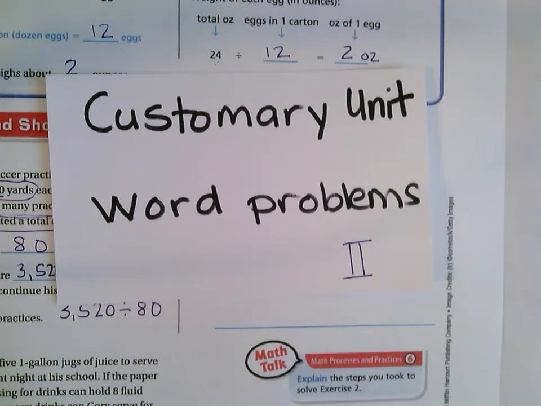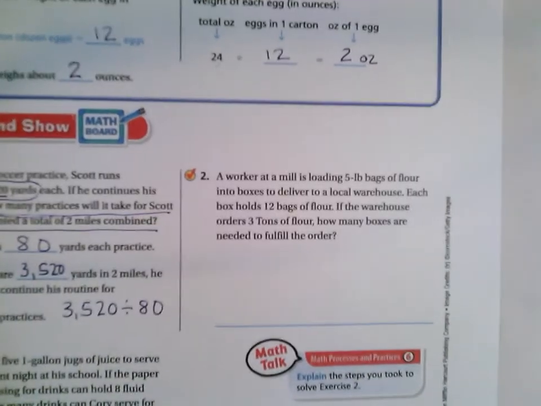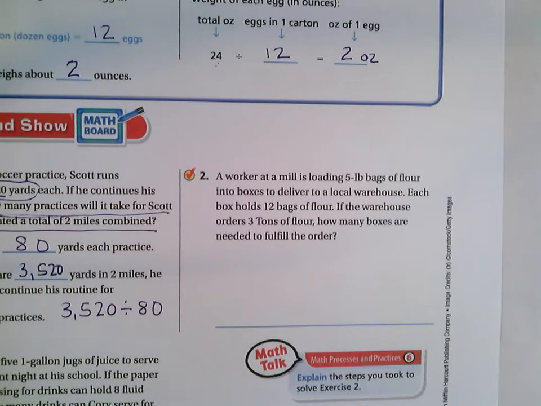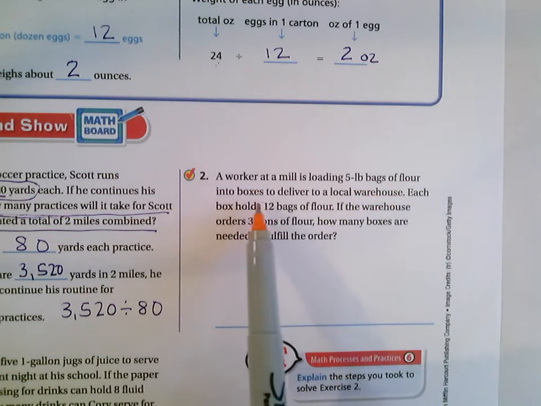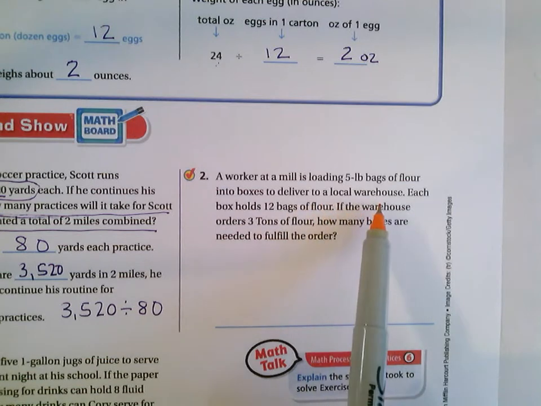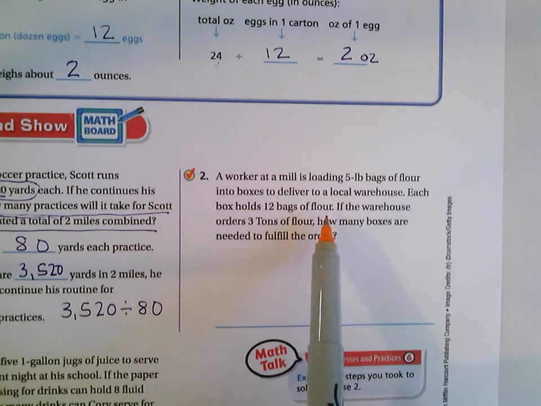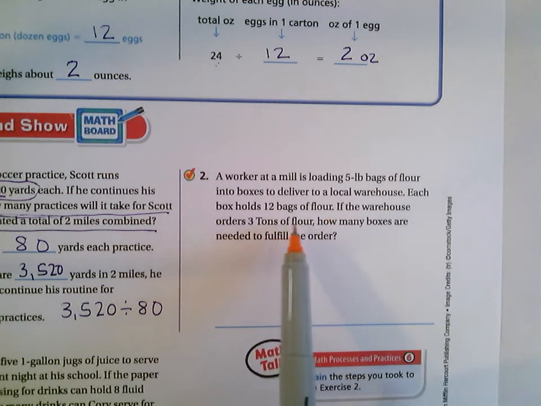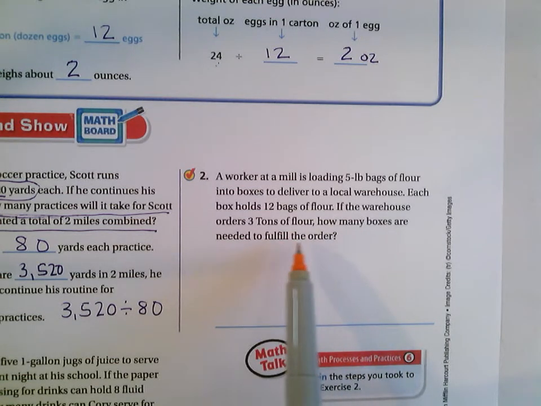Let's take a look at some more word problem examples. All right, so here is our word problem. It says a worker at a mill is loading 5-pound bags of flour into boxes to deliver to a local warehouse. Each box holds 12 bags of flour. If the warehouse orders 3 tons of flour, how many boxes are needed to fulfill the order?